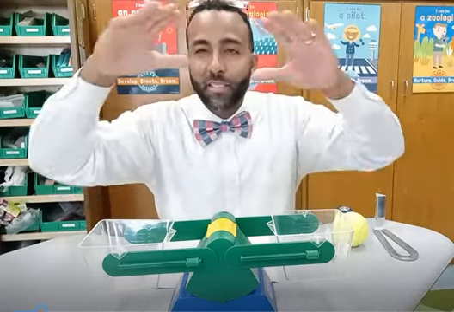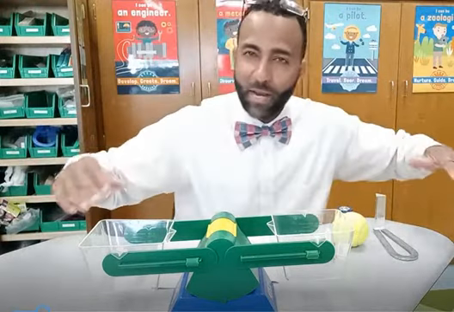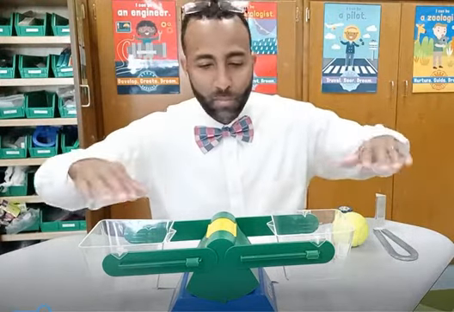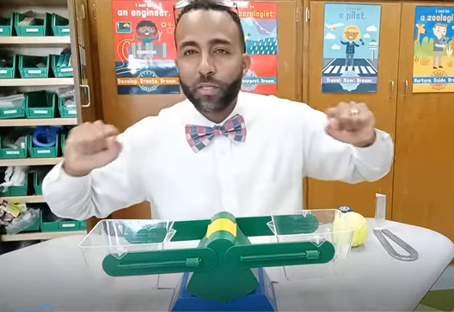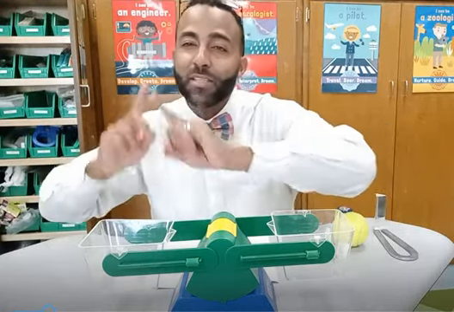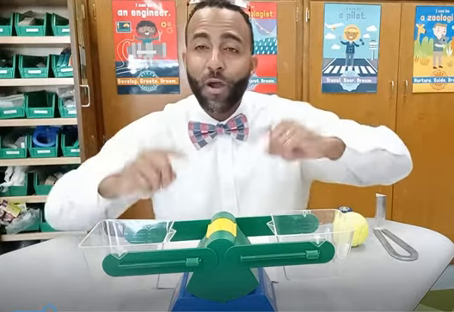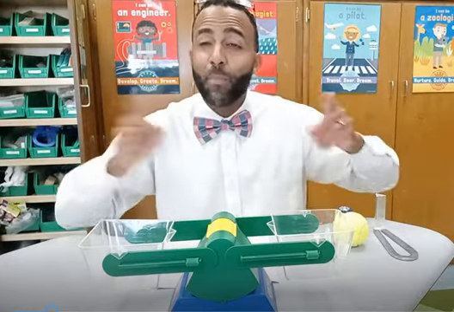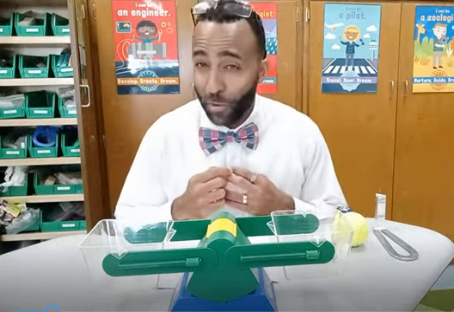So we're going to actually use an old school balance today. We're not going to use the triple beam balance, just a regular balance beam. And what we're going to do is stick one object on this side, one object on this side, and then you are going to make a comparison about the masses of those objects.